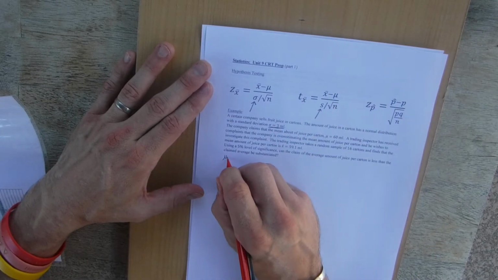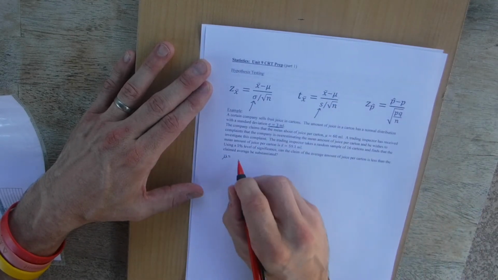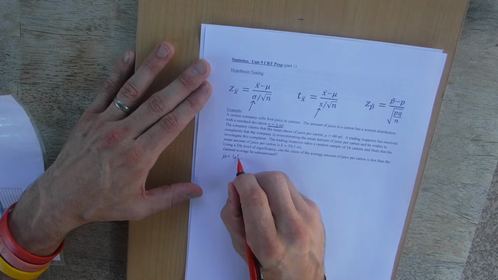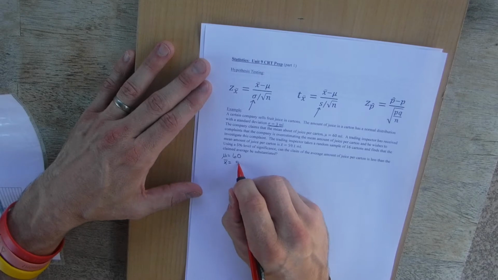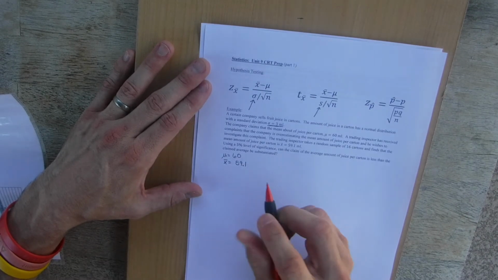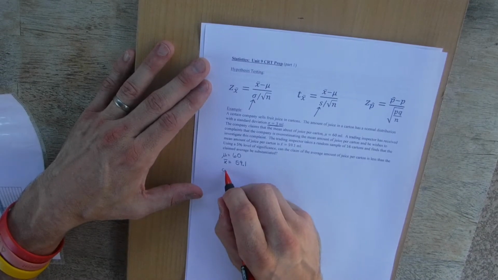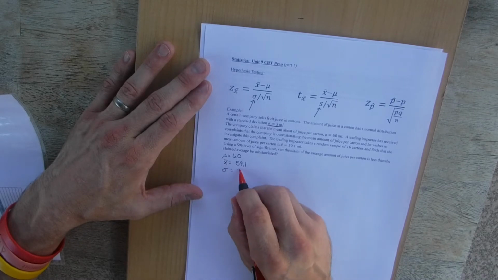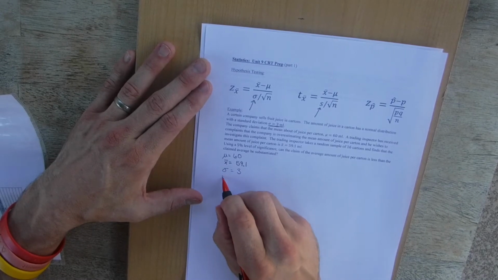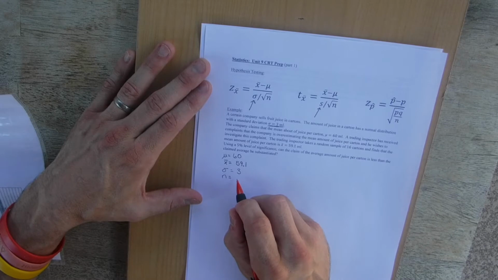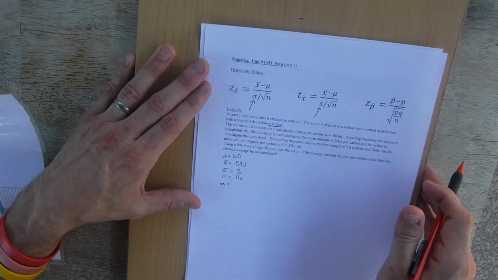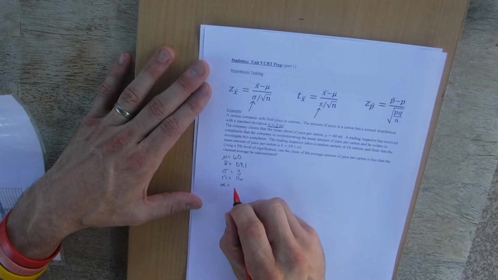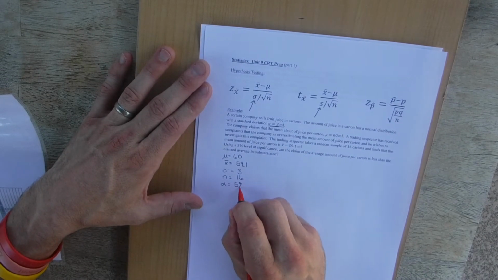So what is the average supposed to be? The mu, the big average, is supposed to be 60. And our sample average was 59.1. The standard deviation that we're dealing with is a sigma, and that is 3 milliliters. Our sample size was 16 cartons, and the level of significance, the alpha, is 5%.